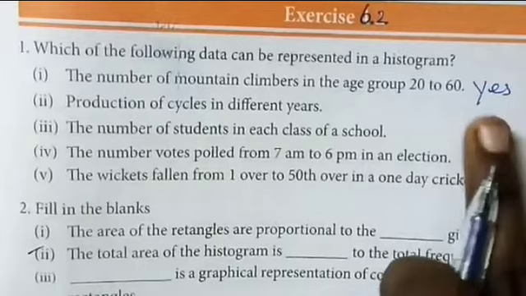Okay, so according to that we have to draw the histogram. We know the limit, right? The limit is 20 to 60. We should not write 20 to 60 within a single class interval. We should write 20 to 30, 30 to 40, 40 to 50, 50 to 60, like that. That is nothing but a histogram. Understand? So yes, it will form a histogram.